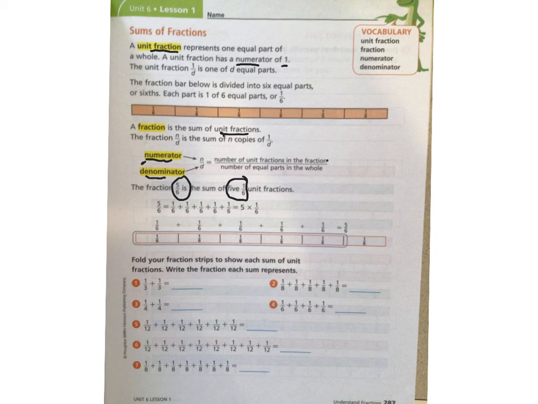Right here, at the beginning, I've got 5 over 6. That's equal, that's why there's an equal sign there, to 1, 2, 3, 4, 5, 1 over 6. Here's another equal sign, so it's the same as 5 times 1 over 6.